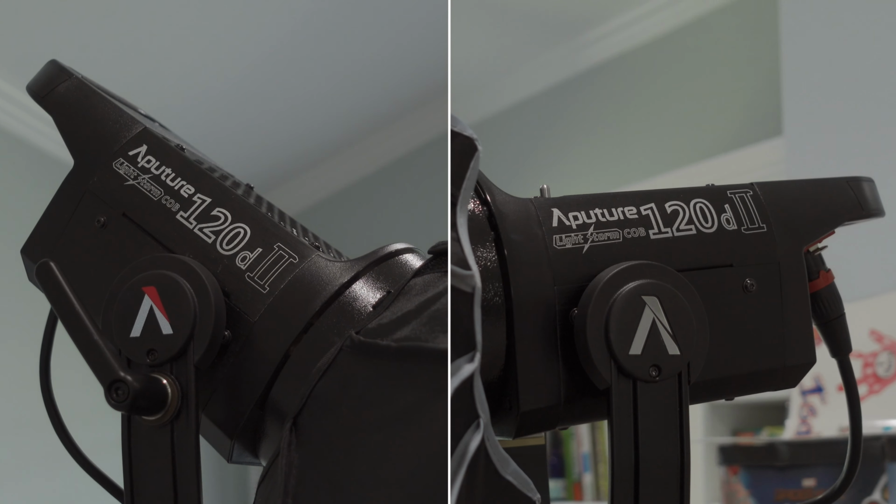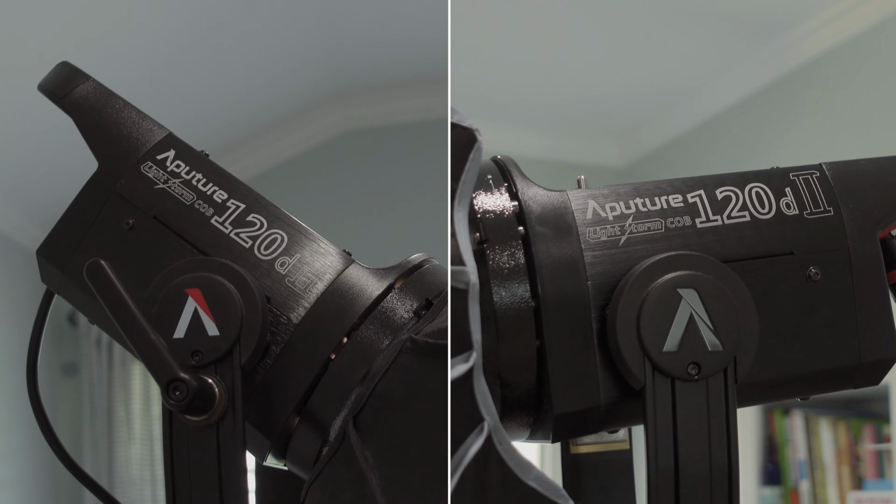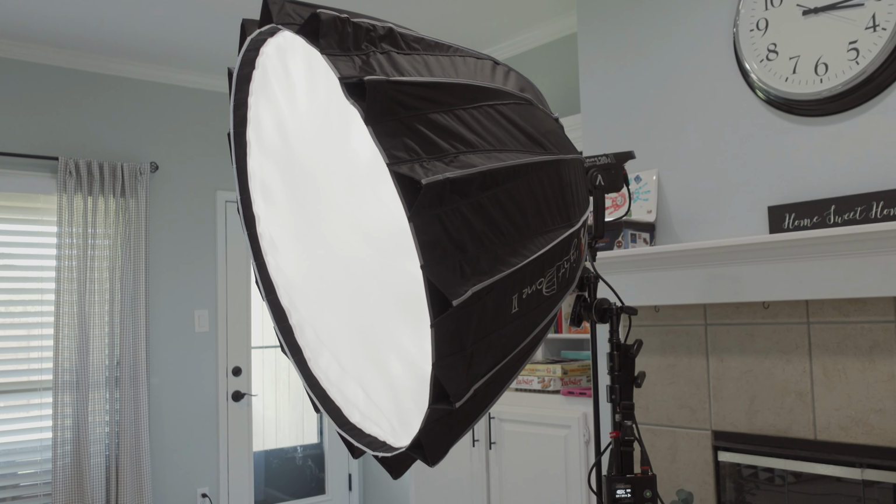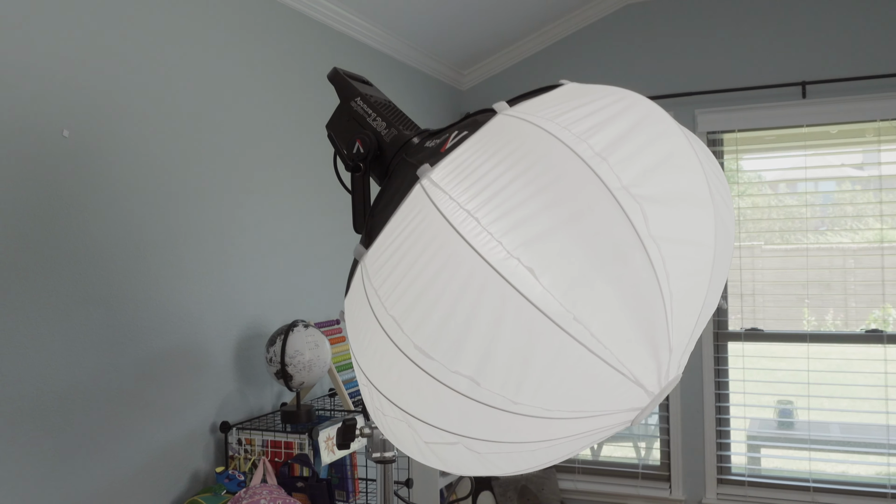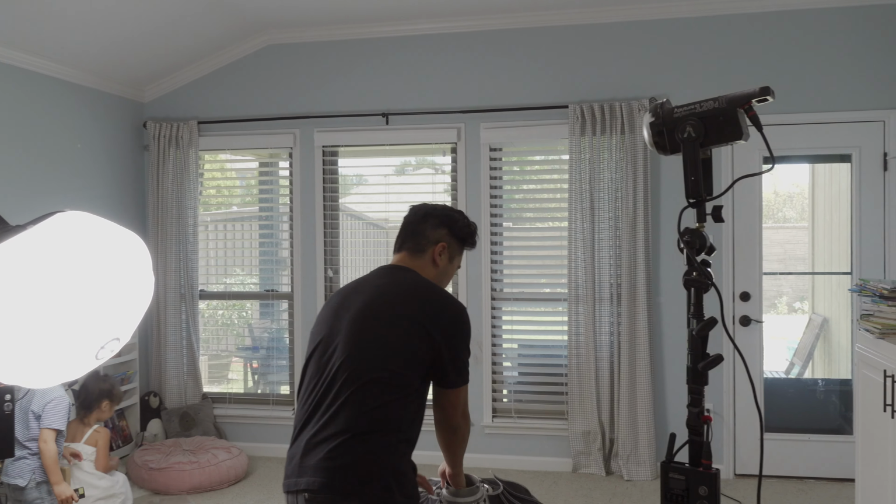So for this setup, we're just going to use my living room. And for my lights, I'll be using two Aperture 120D Mark IIs. I'm also going to use two light modifiers to attach to these lights, the Aperture Light Dome Mark II and the Aperture Lantern.